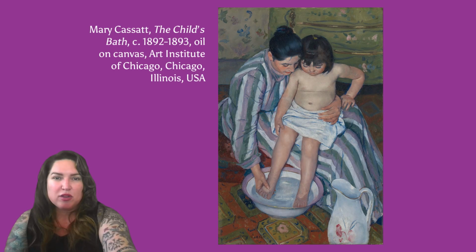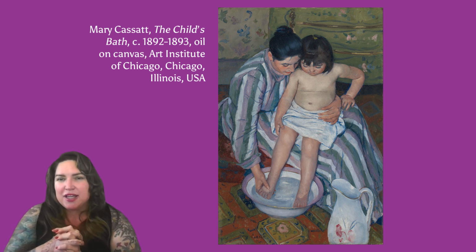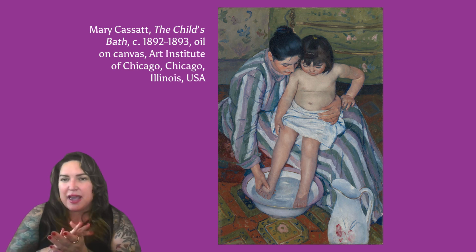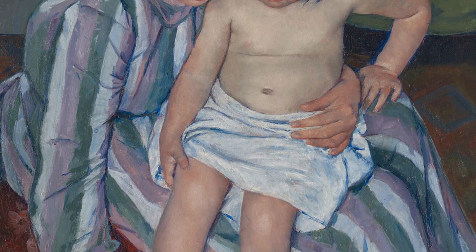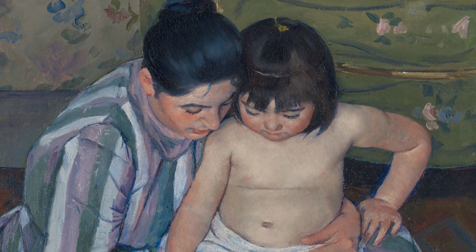So here we are looking at Mary Cassatt's The Bath from about 1892. And here we see that mother and child engage in an intimate domestic act. And we can see that kind of depiction of daily life that the Impressionists are so well known for.